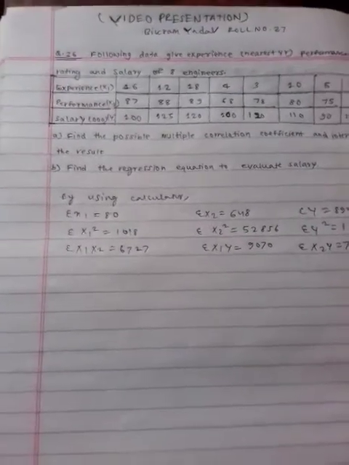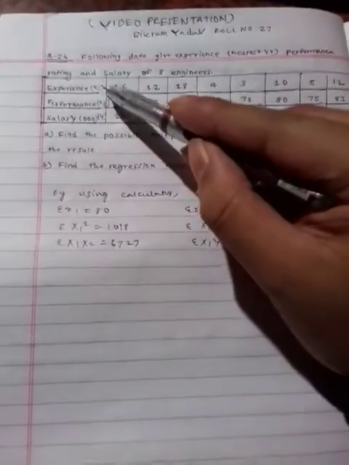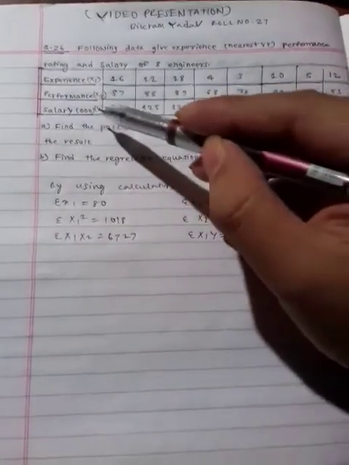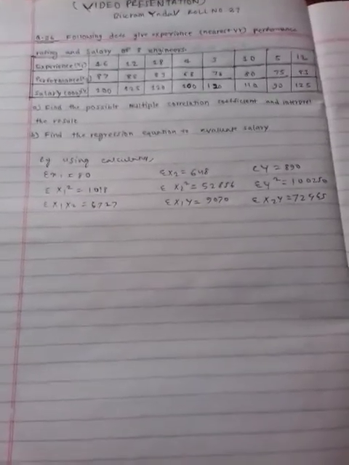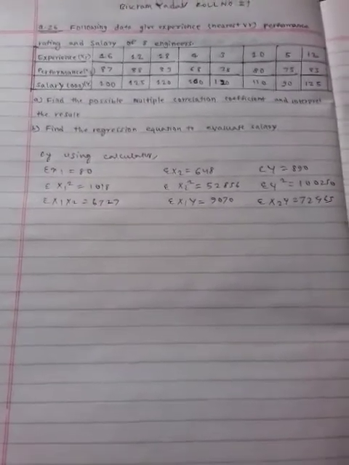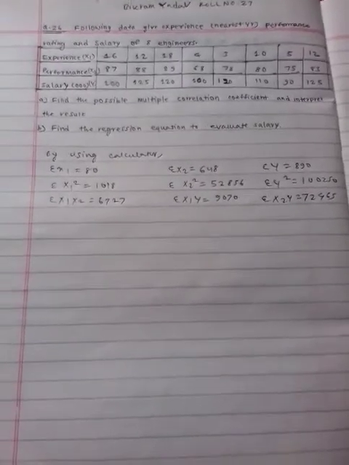In this question we have denoted experience with x1, performance with x2, and salary with y. Now to use the regression equation coefficient formula, we have to find ry1, ry2 and r12.